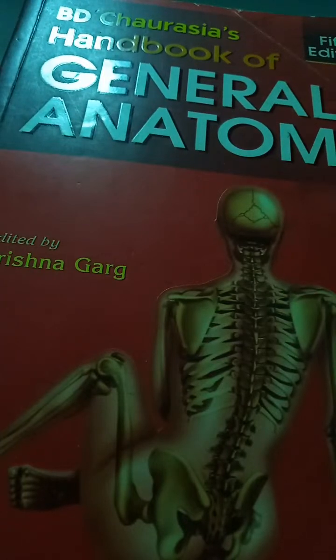Number 10, reproductive system. It is also called andrology in males and gynecology in females. It consists of different organs in males and females.